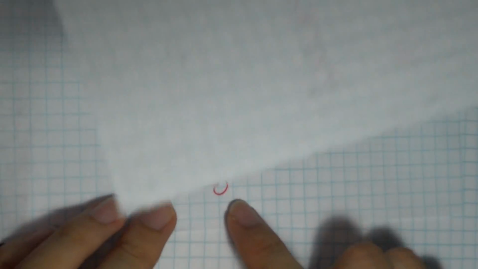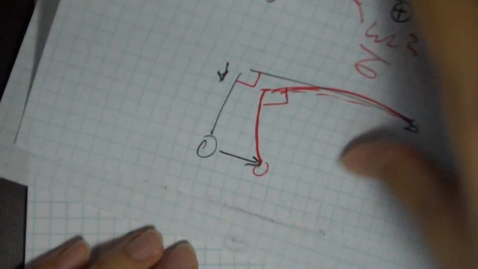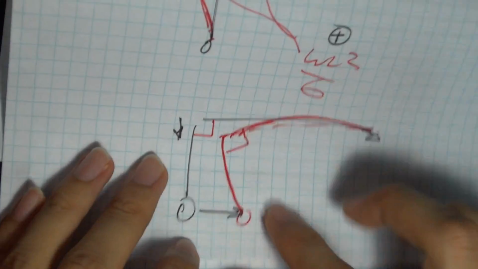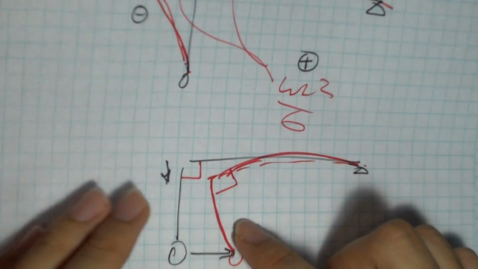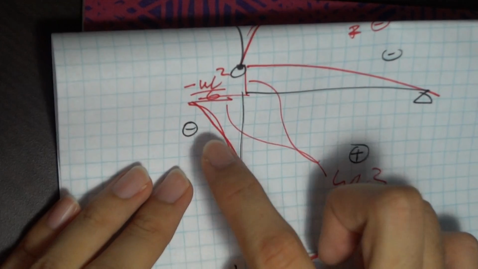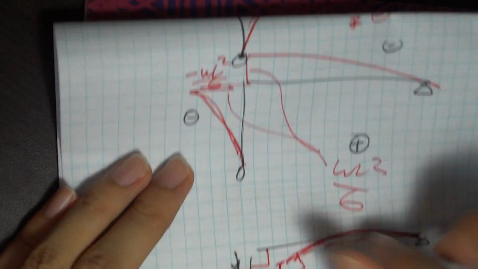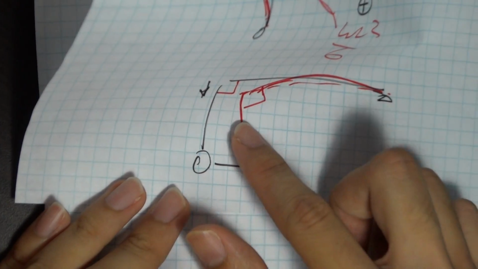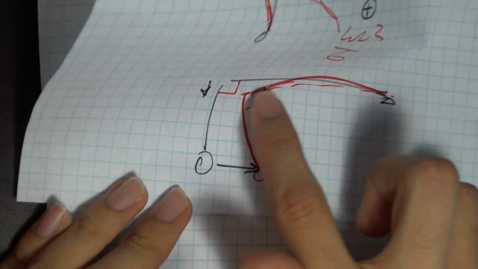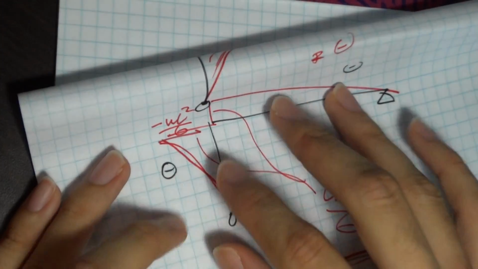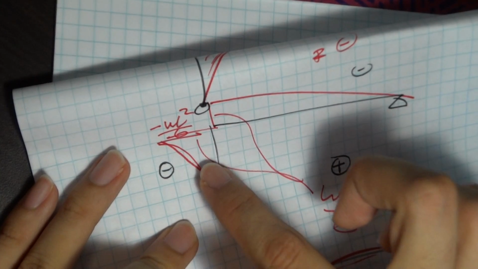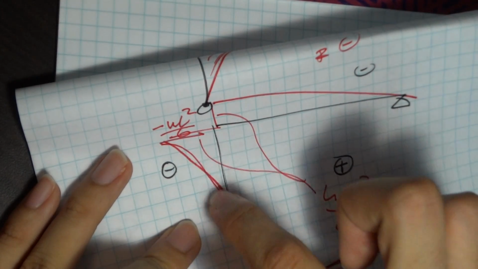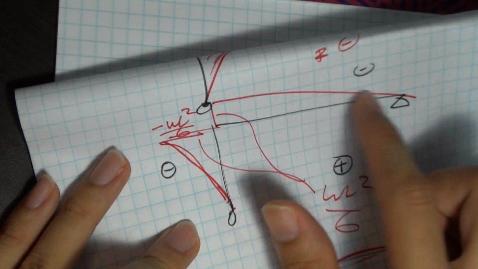So basically, the idea behind this one, I rushed over this very quickly, but whenever your moment does not change sign, you should only have single curvature. So you can kind of see that here, this is a single arc. This is a single arc. There's no double curvature. That is because my moment diagram does not change signs. The moment diagram looks odd, but it doesn't change signs.